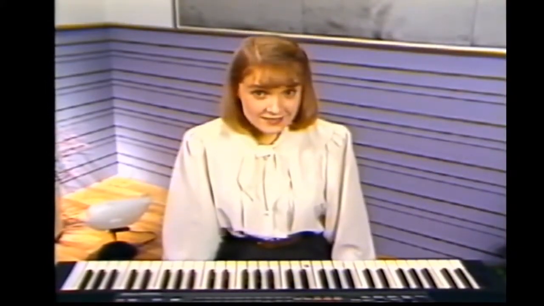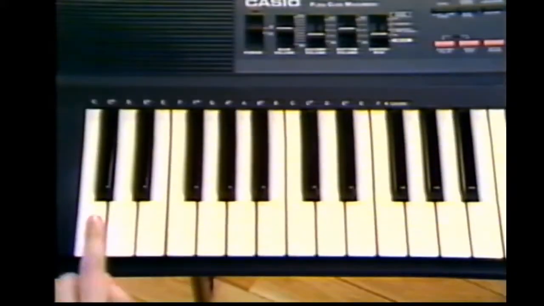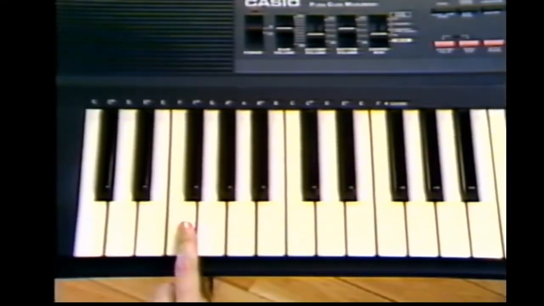How did you do? Were you able to play the melody? Great. Now let's learn the chords. There are 3 chords in this melody: C, F, and G7.